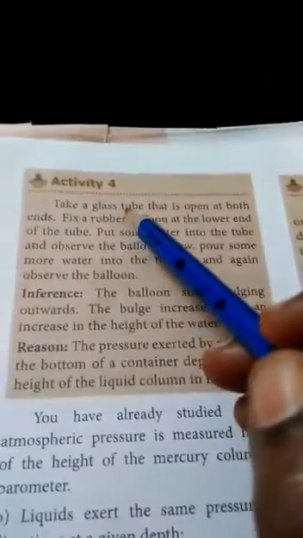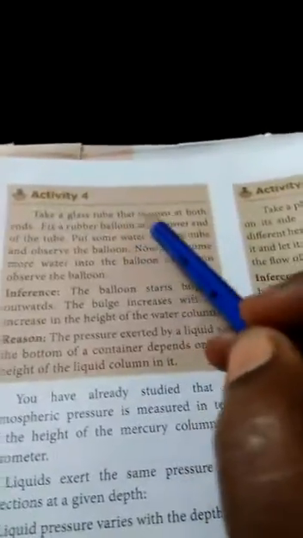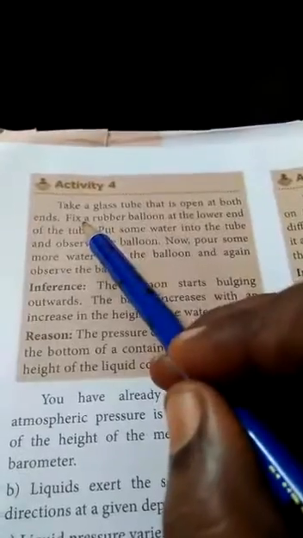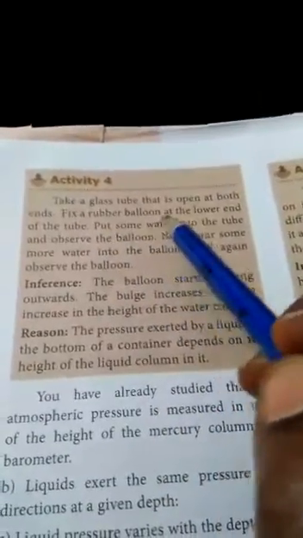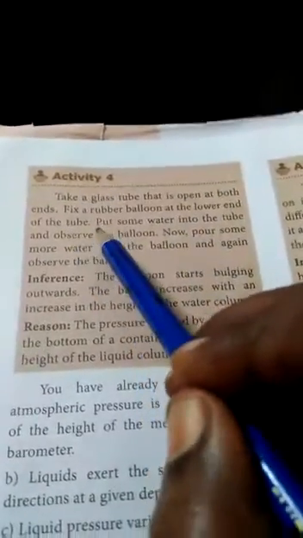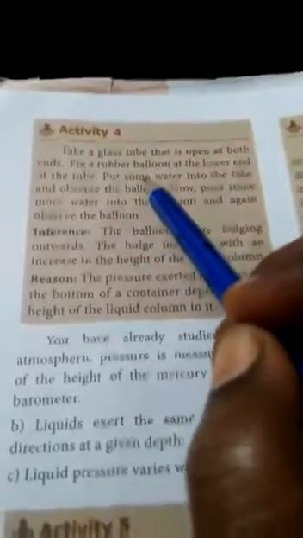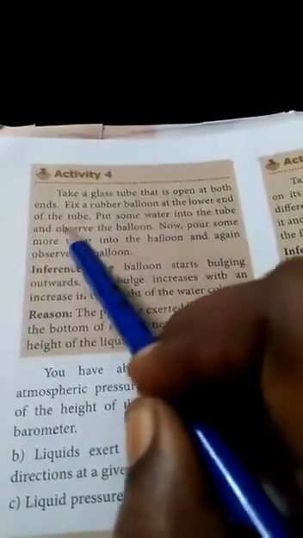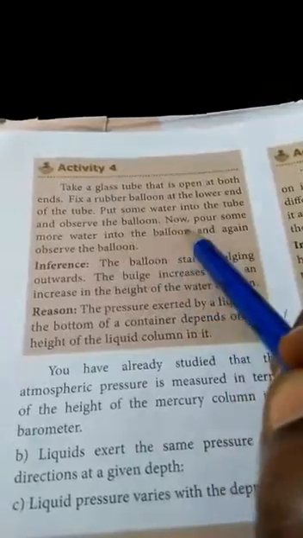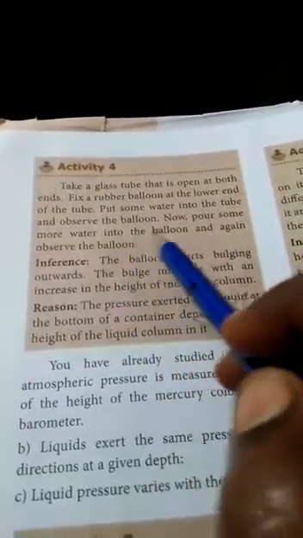This is an activity. Take a glass tube that is open at both ends. Fix a rubber balloon at the lower end of the tube, put some water into the tube and observe the balloon. Now pour some more water into the tube and again observe the balloon.